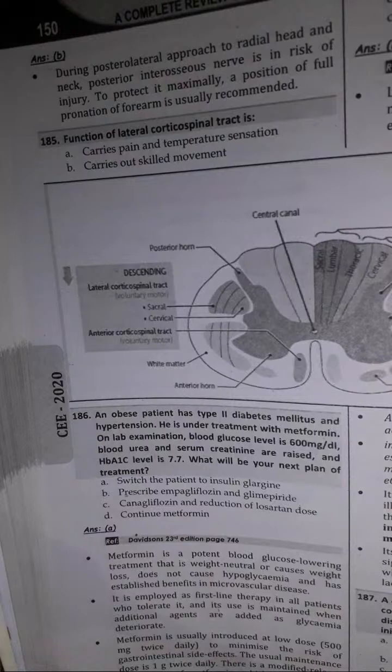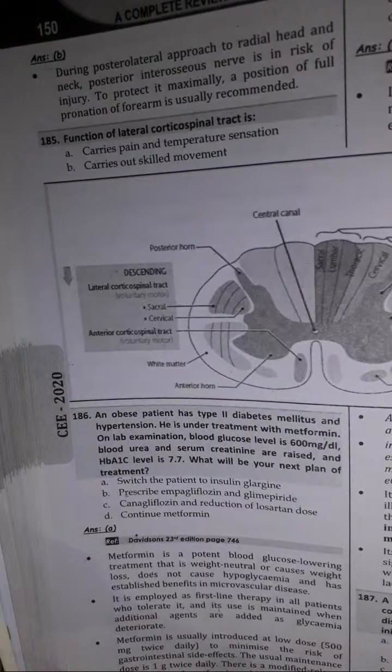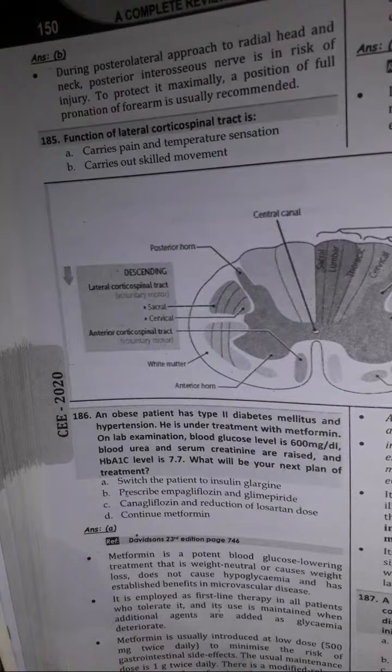An obese patient with type 2 diabetes mellitus and hypertension is under treatment with metformin. On lab examination, blood glucose level is 600 mg per dL, blood urea and serum creatinine are raised, and HbA1c level is 7.7. What will be your next plan of treatment?